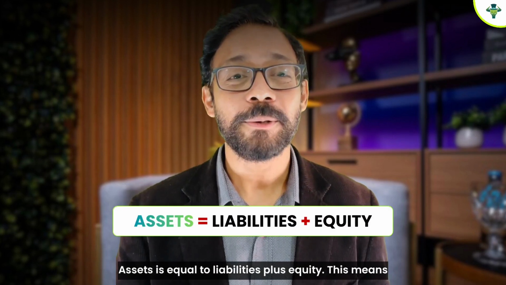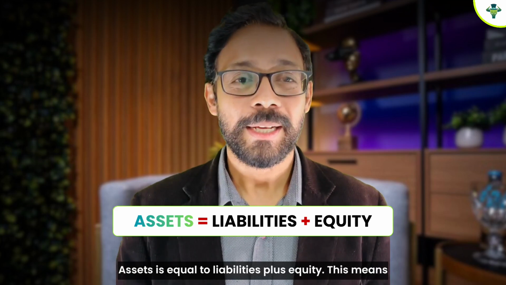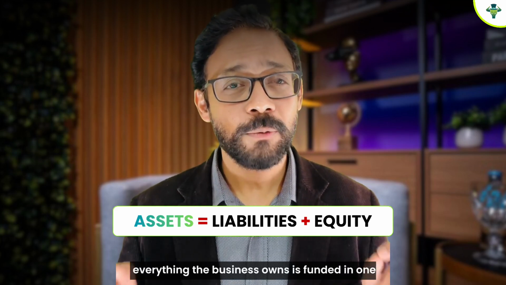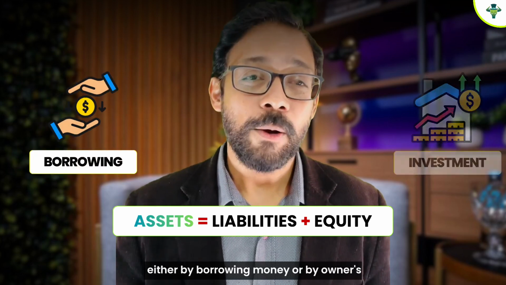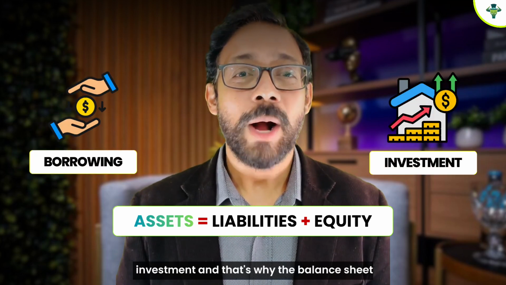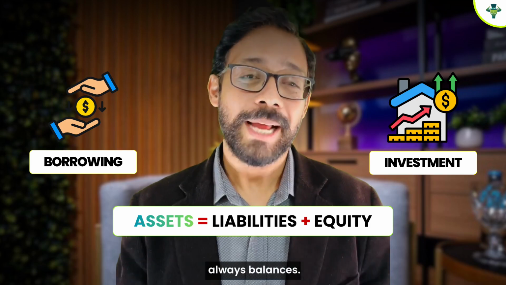Assets equal liabilities plus equity. This means everything the business owns is funded in one of two ways, either by borrowing money or by the owners' investment. And that's why the balance sheet always balances.